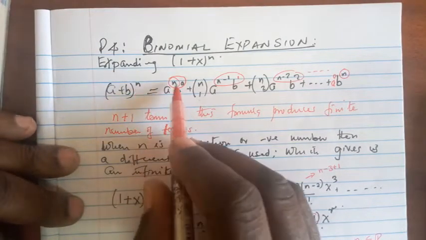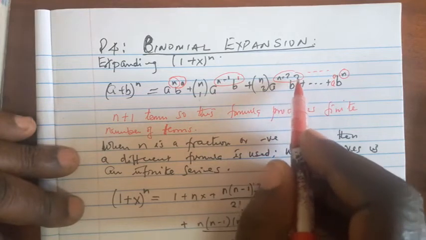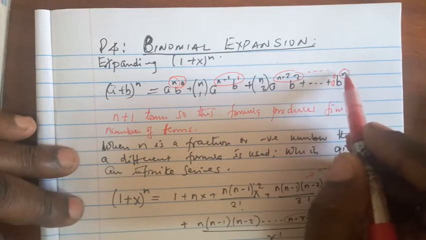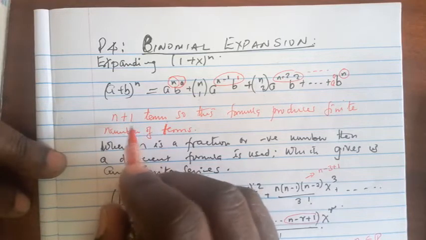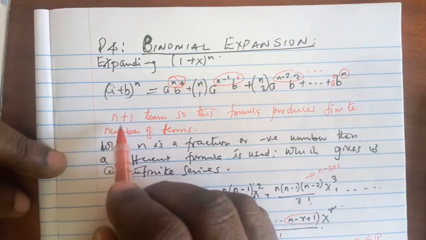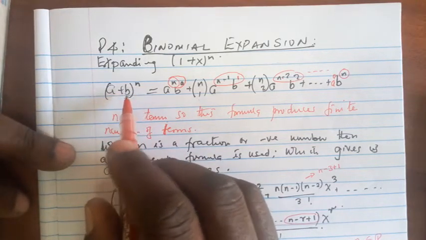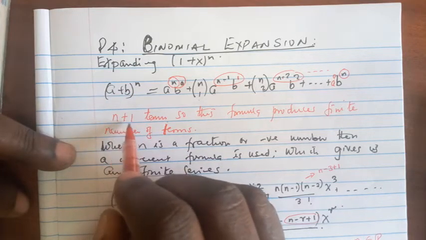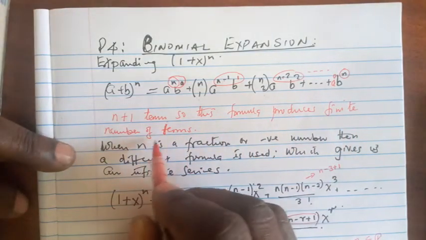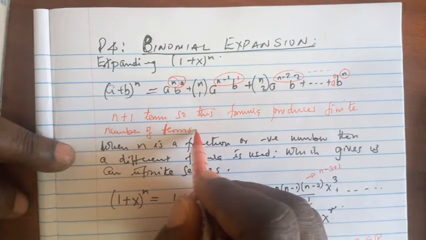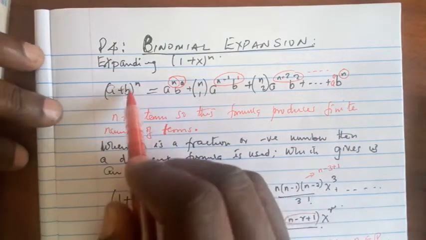So if n was 10, 10 plus 0 is 10, 9 plus 1 is 10, 8 plus 2 is 10, and 0 plus 10 maintains 10. And this approach will always give you n plus 1 terms. That means if our index was n, then we have n plus 1 terms. For example, if our index was 2 or 3, then for 3 we will have 3 plus 1, which is 4 terms. So this formula produces a finite number of terms that you can actually count. They only need to be one more than our index.